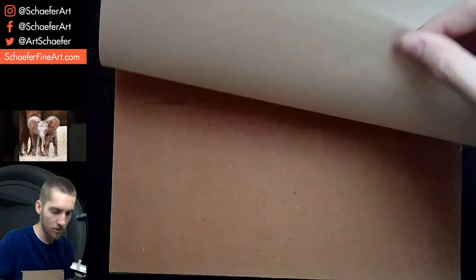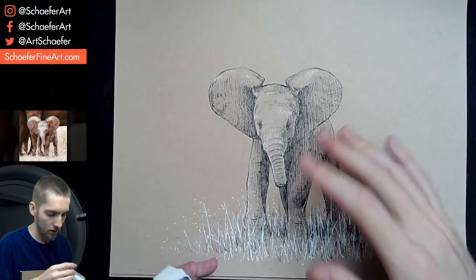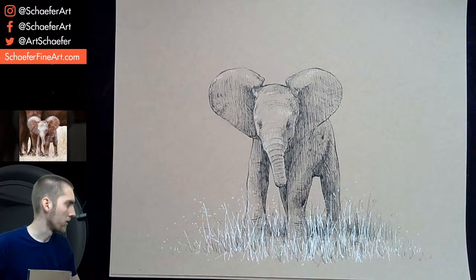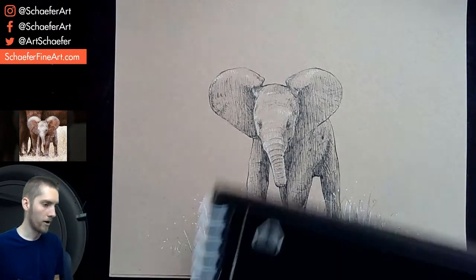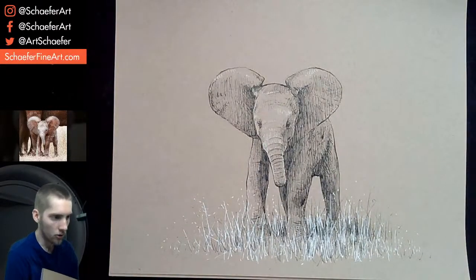Believe it or not, the next page in my sketchbook is the last page. So this is toned tan. My next sketchbook I have is toned gray, and now I have this black paper.